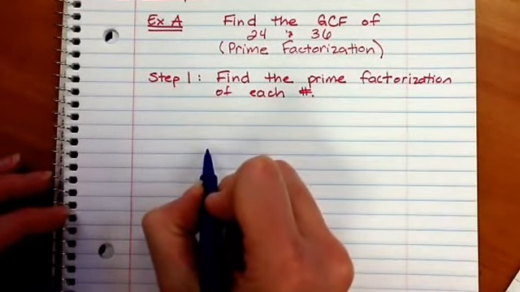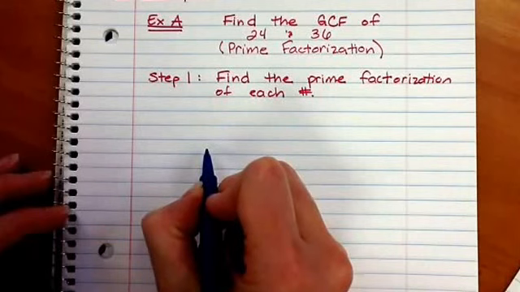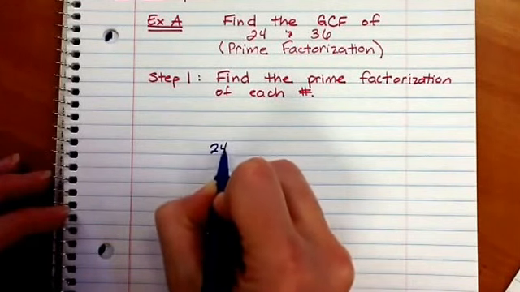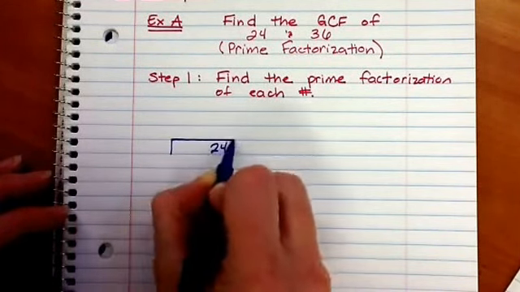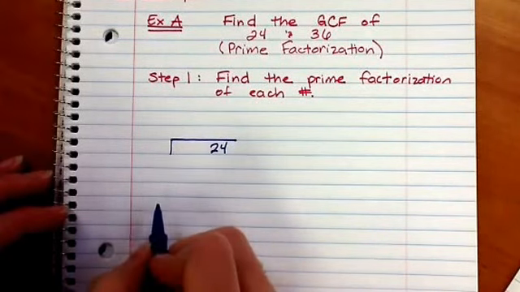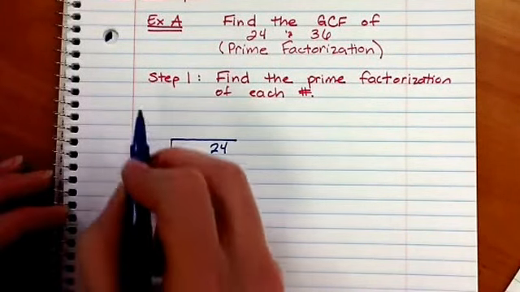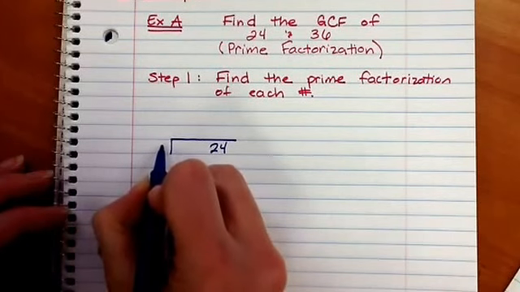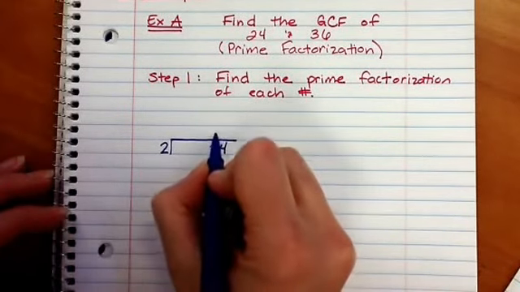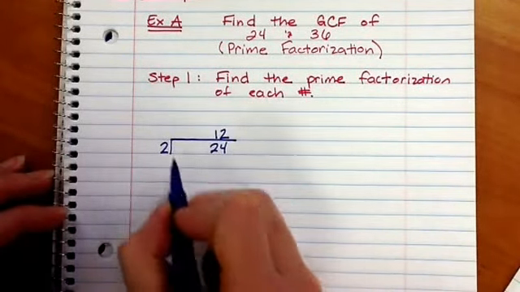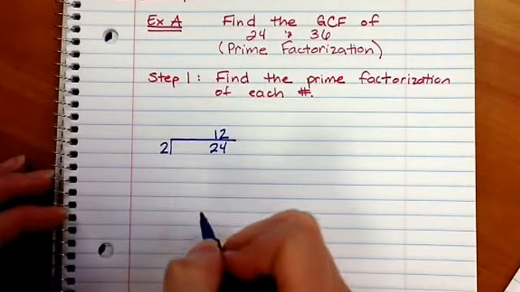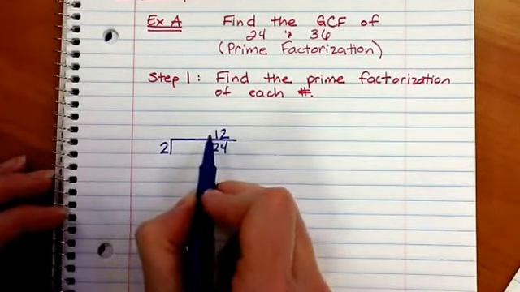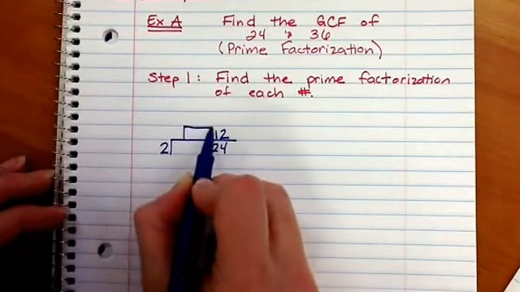So I'm going to start with 24, and I'm going to make my division symbol on top of that. I ask myself, what prime number can I multiply to get 24 or divide into 24? Well, I know 2 times 12 will give me 24, so 2 goes into 24 12 times. 12 is not a prime number, so I need to divide it again.